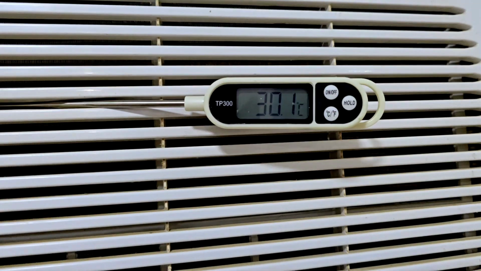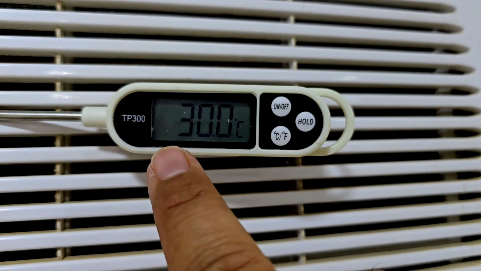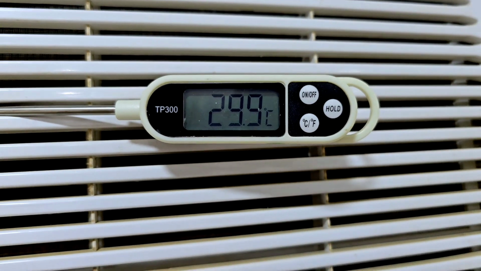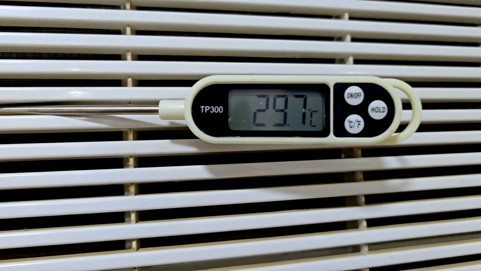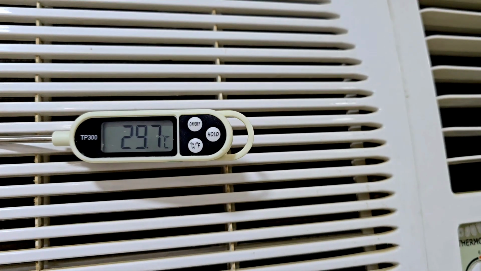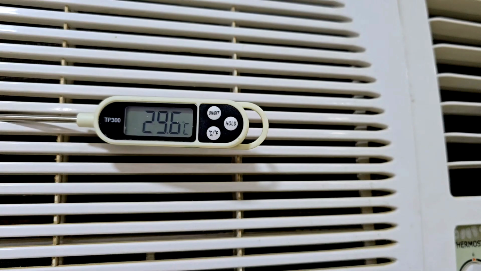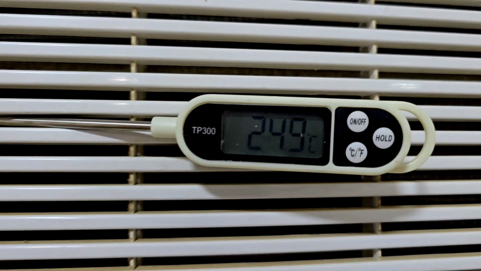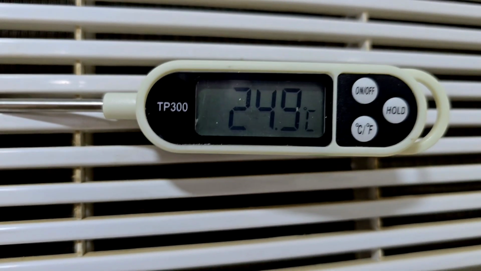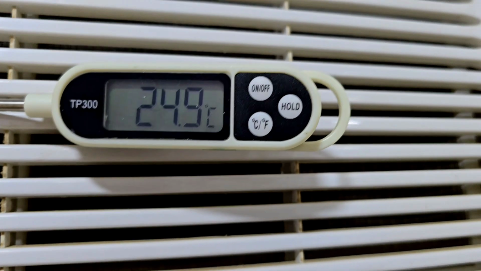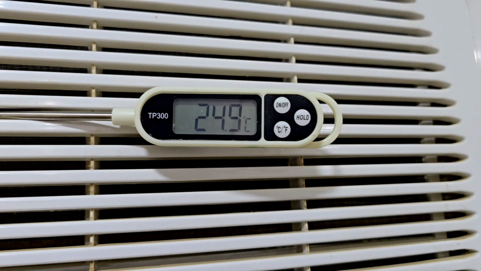Just I start my AC now. As you can see, it is 30 degrees Celsius, before it was 33 because the room is hot. So now it's decreasing. Once it reaches the exact temperature, I will show you. I will be back to you in the video. See, our compressor is still running, and our thermostat is on number 6, and it came to 24.9. Once the compressor cuts off, I will show you at that time what's the exact room temperature.